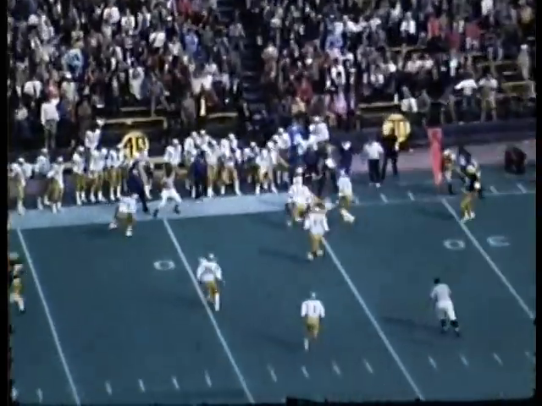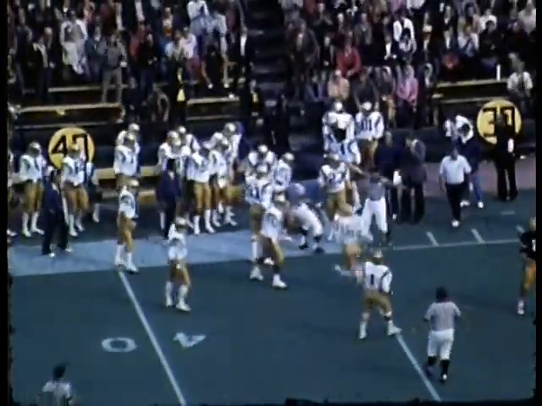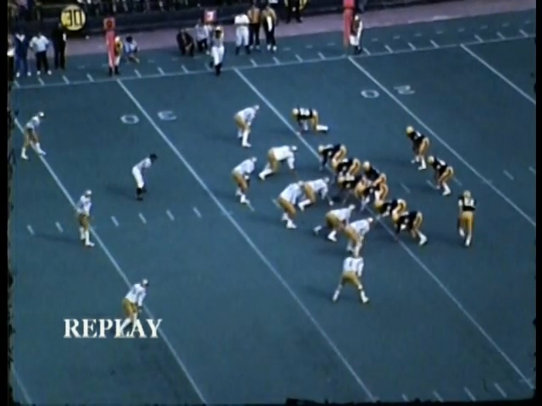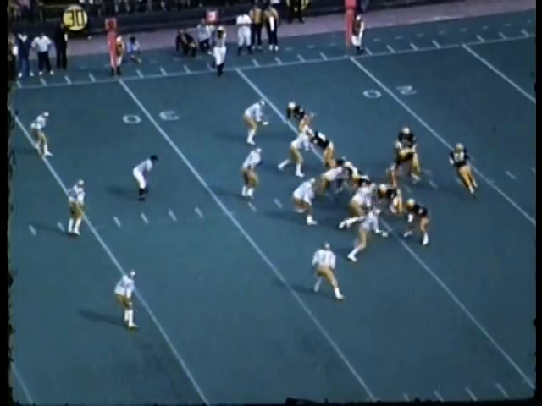Jump pass. Complete to Feder. He's up to the 35-yard line. Beautiful play, and a counter bootleg. Dropped Fick on the counter bootleg, hit Feder coming out of the backfield. He was lonesome. Beautiful speed play that time.